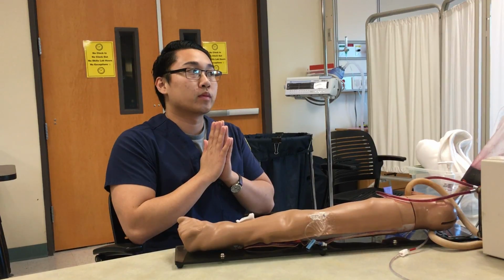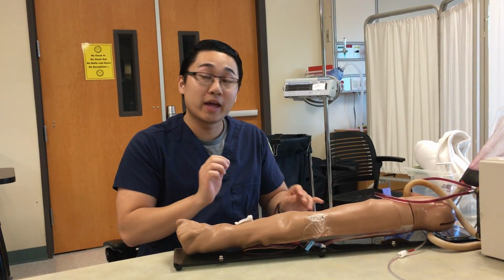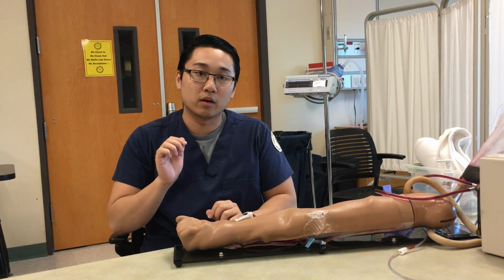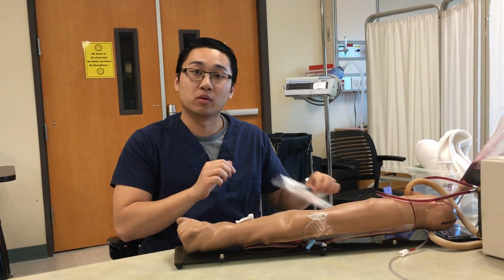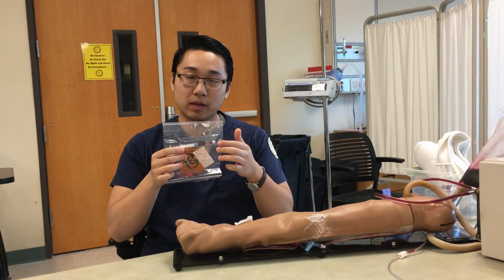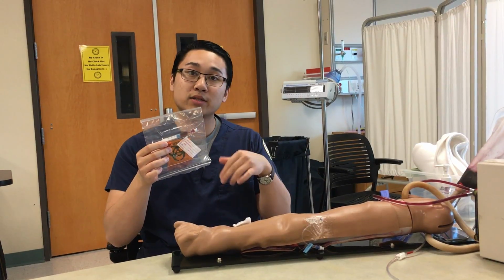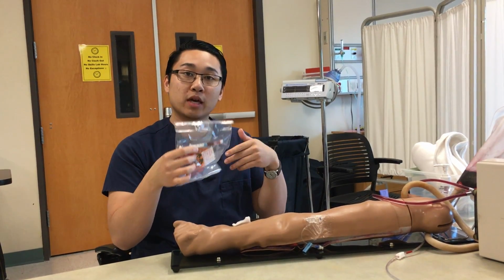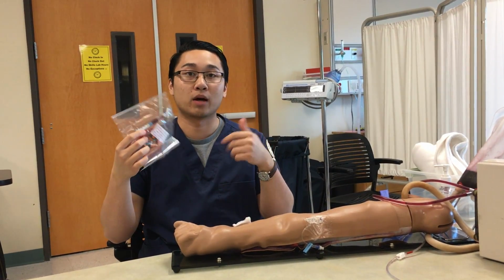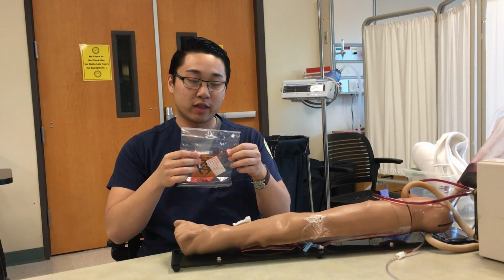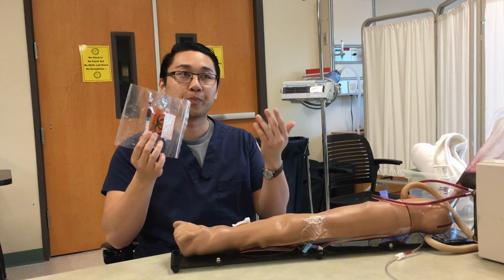And excess liquid heparin can obscure the sample by making it seem as though there is less CO2, which can make the pH higher, alkalotic. And the reason for that is that it dilutes the sample.